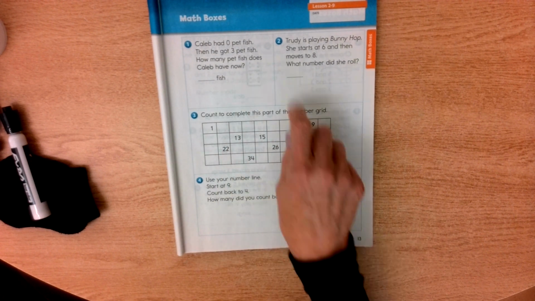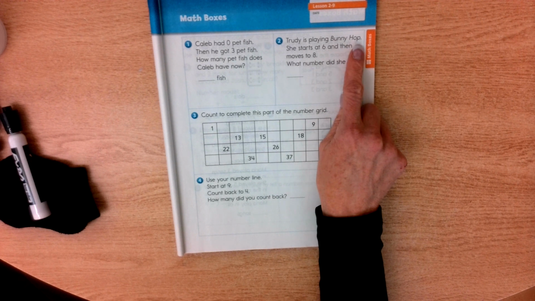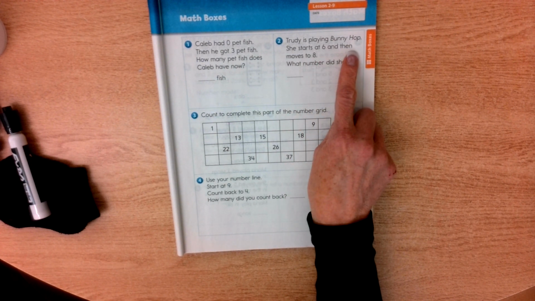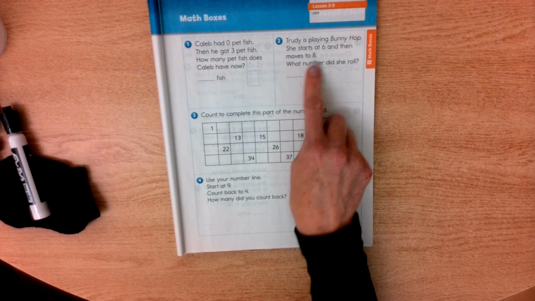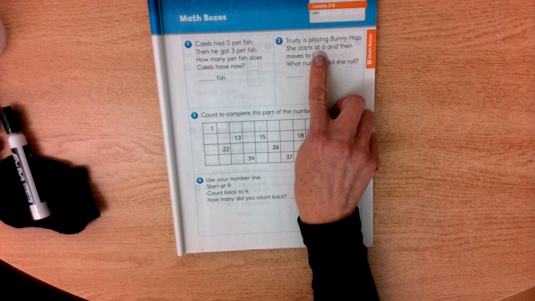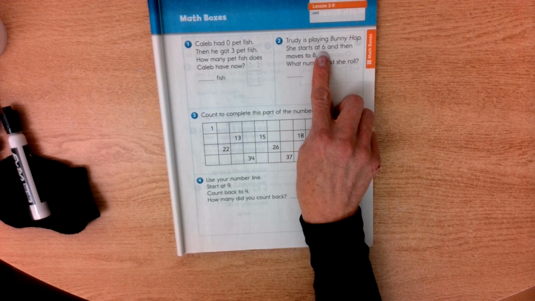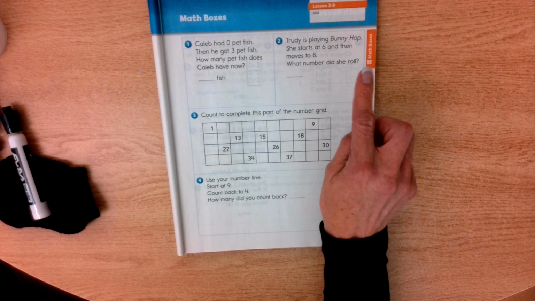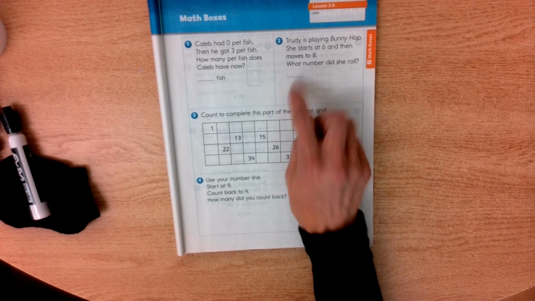Number 2, Trudy is playing bunny hop. You guys know bunny hop. She starts at 6 and then moves to 8. What number did she roll? So she starts at 6, then moves to 8. So it wants to know how many hops did she make from 6 to 8?